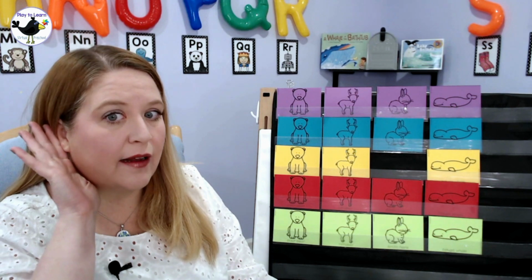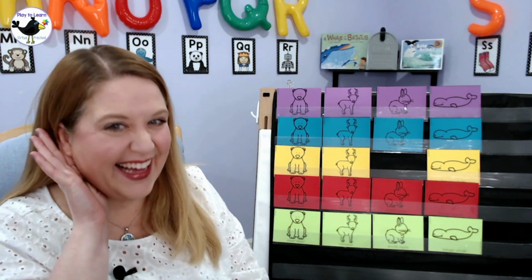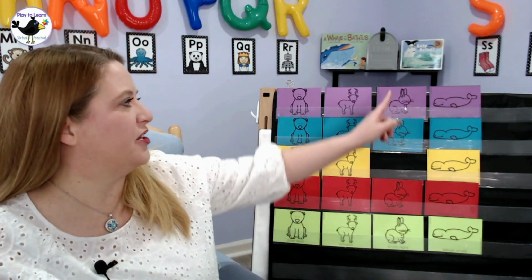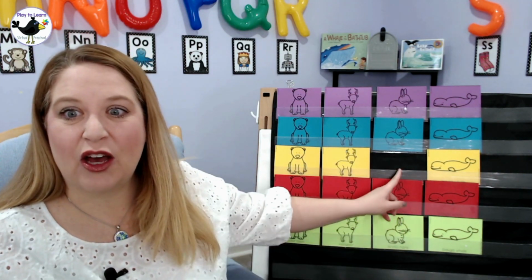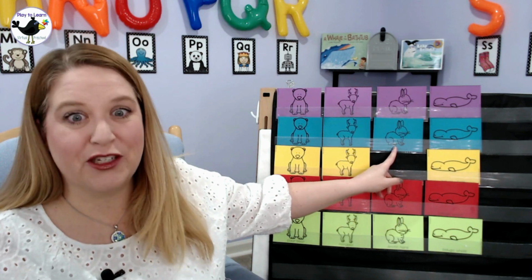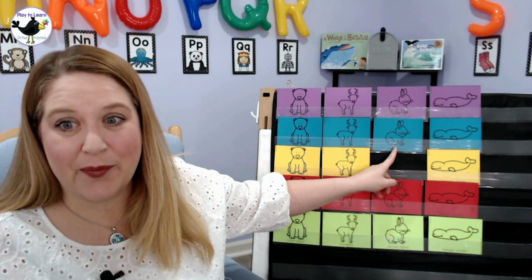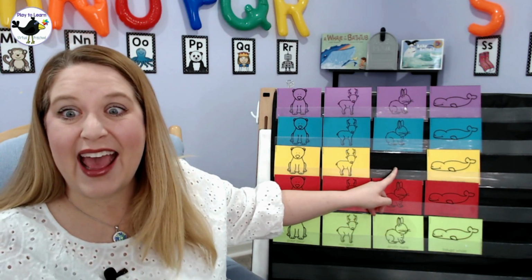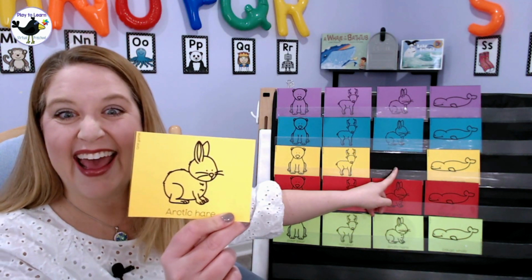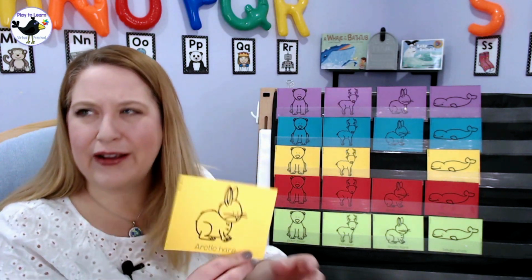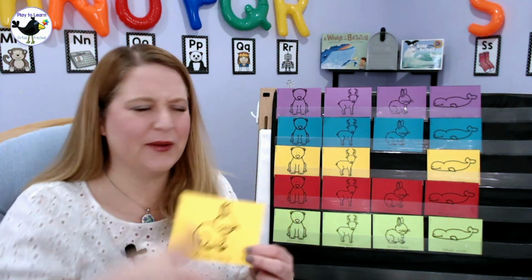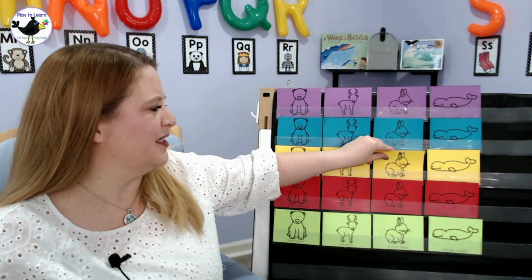Which color is it? Yellow, good. And which picture is missing? It's the yellow rabbit. Do you remember the word for the Arctic rabbit? It's called the Arctic hare. Yes, the yellow Arctic hare. Give your brain a kiss. Mwah! Brain. Ooh, that was good thinking and good words.